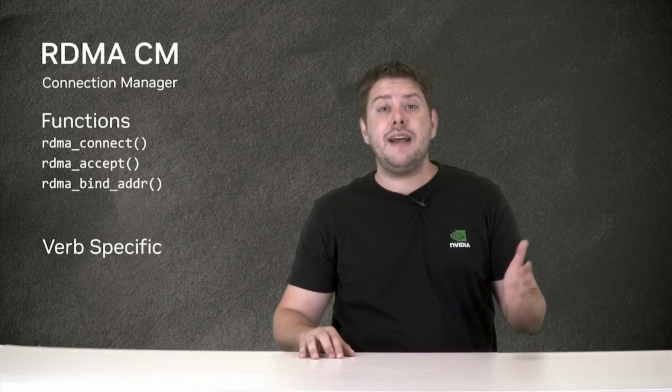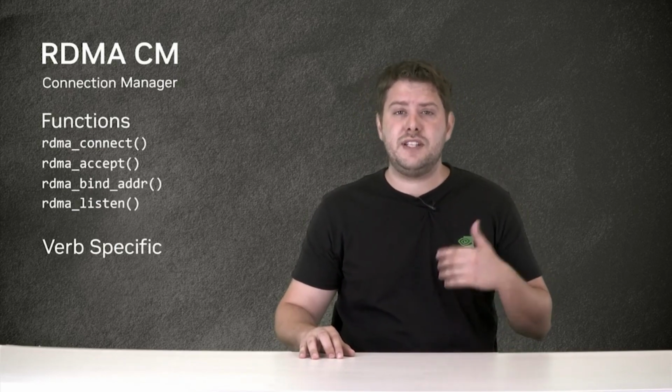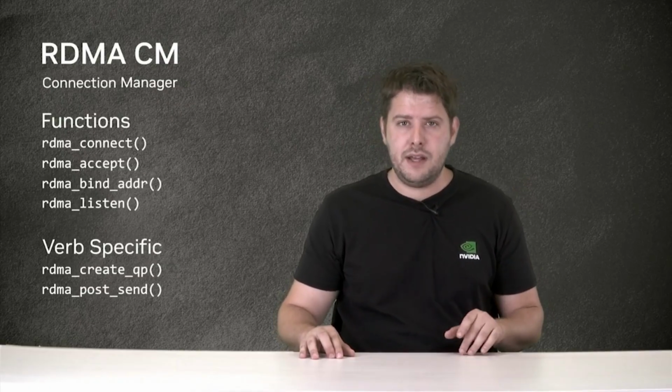Next thing we'll cover is the RDMA CM. RDMA CM is the connection manager for RDMA. It has a user space library, not IB verbs, and a kernel space part. The API is designed to be similar to a server-client in TCP. It has functions like RDMA connect, RDMA accept, RDMA bind, and RDMA listen. It also has a verbs-specific API like RDMA create QP and RDMA post send.